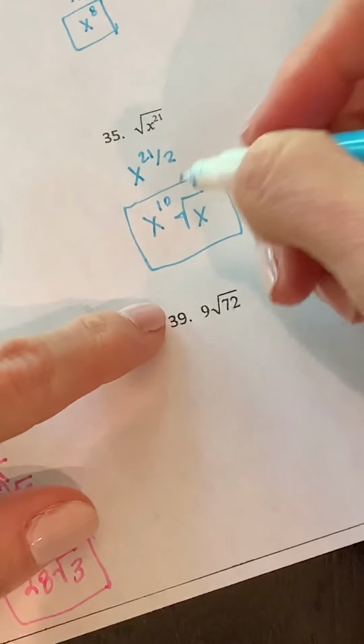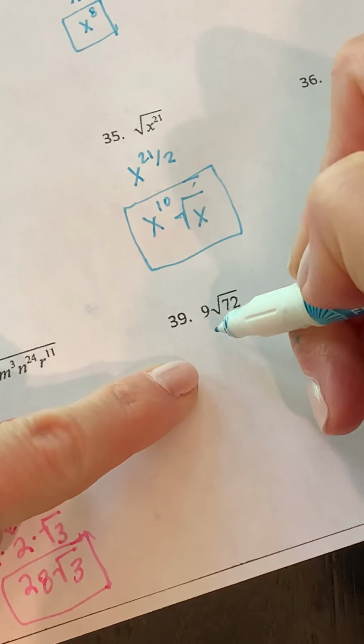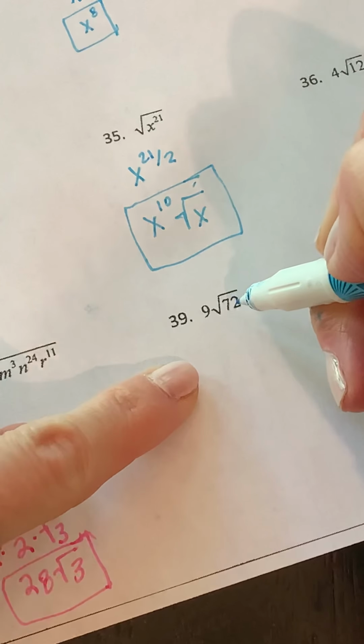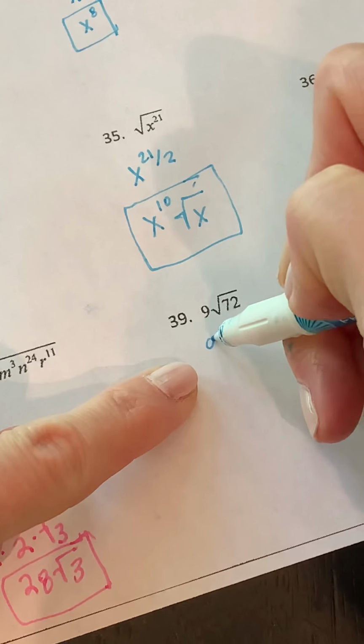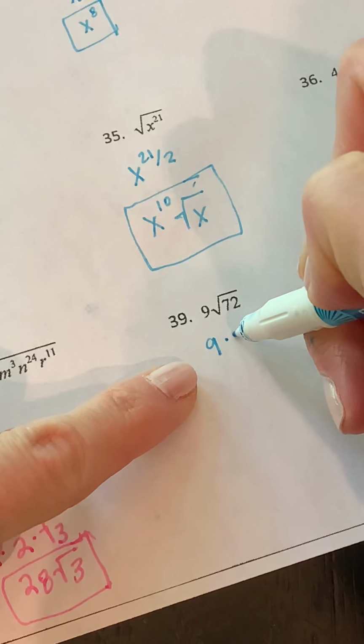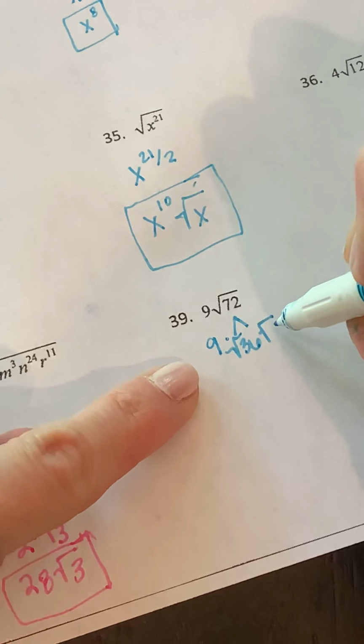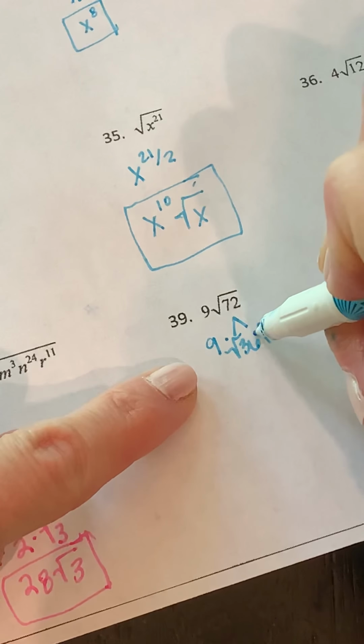Okay, one more for notes. We've got 9 square root of 72. So I'm going to think about 72 and I'm going to find perfect square factors. Again, if I find the largest perfect square factor, it shortens the problem for me. So I know this is going to be 9 times the square root of 36 times the square root of 2.